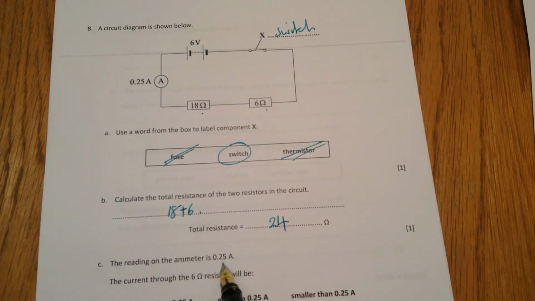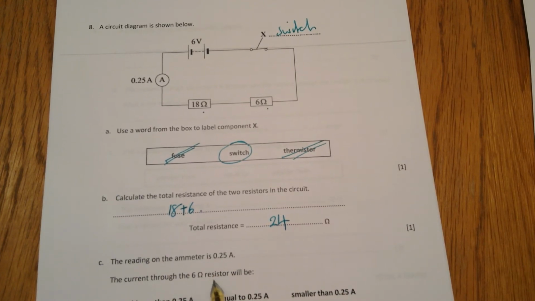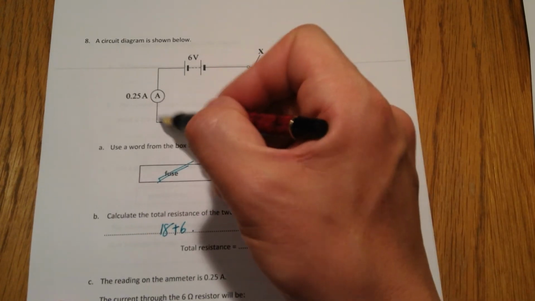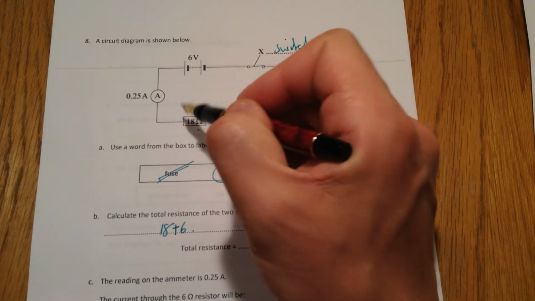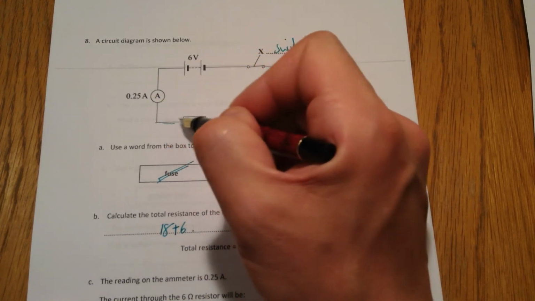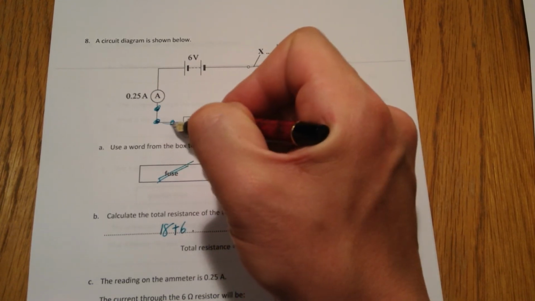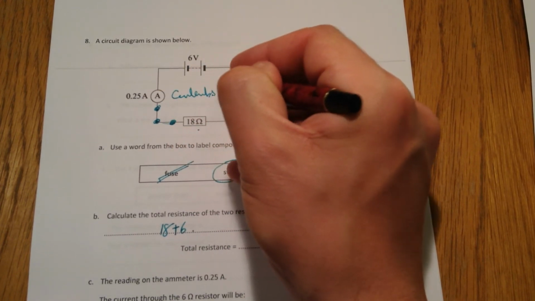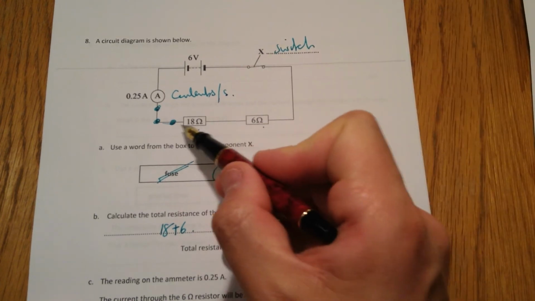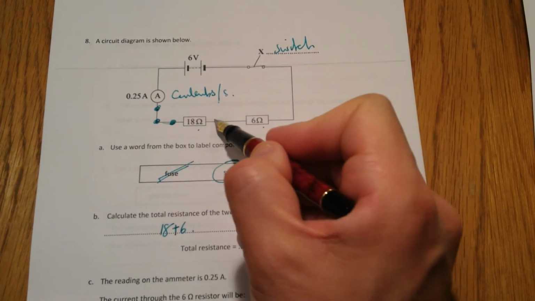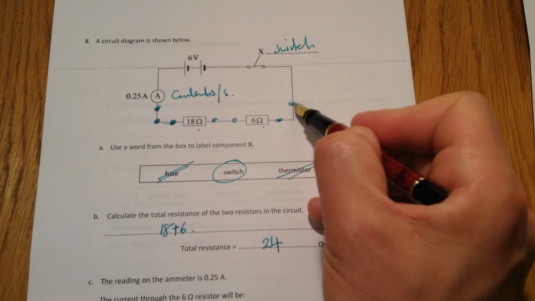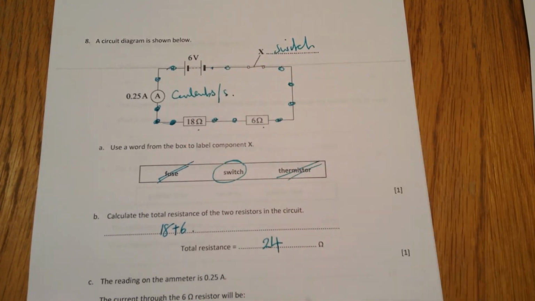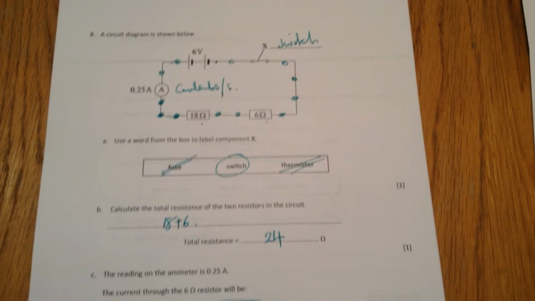The reading on the ammeter is 0.2. The current through the 6 ohm resistor, this often catches people out. They think that things are eaten up as they go through here. Remember, the energy is used up, but not the number of coulombs per second. That's what this is reading, the number of coulombs per second. So therefore, the current in a series circuit is the same. It doesn't matter where you are here. Though it might not have much energy as it comes out, the current is always the same.